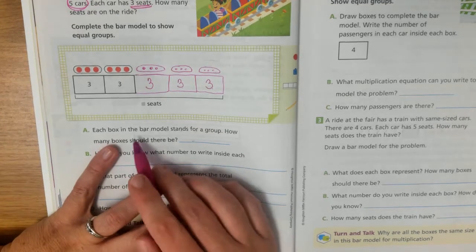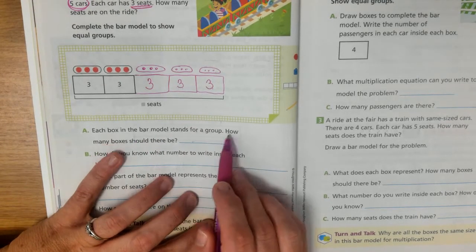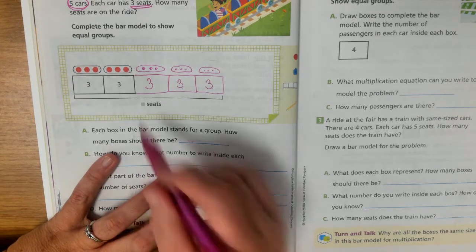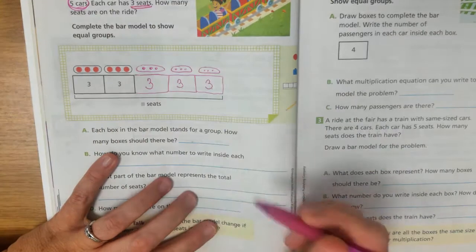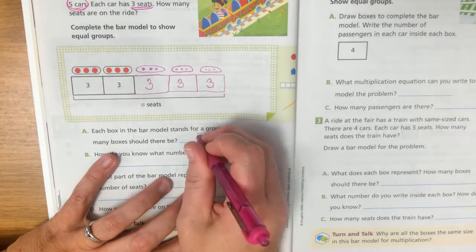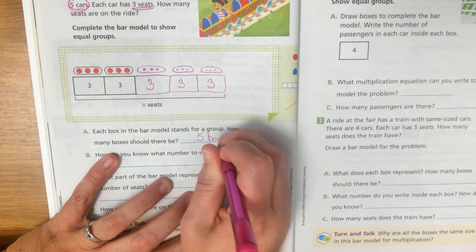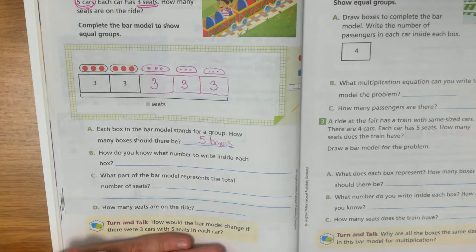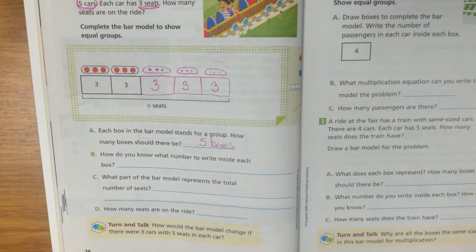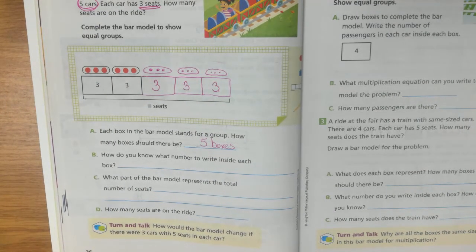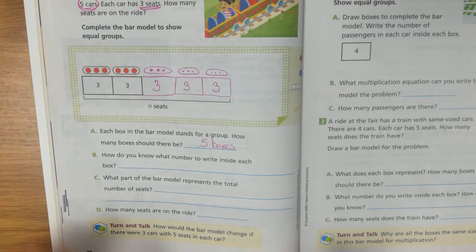So each box in the bar model stands for a group. How many boxes should there be? Well, we just figured that out. There should be 5. If there's 5 cars, that means we need 5 boxes, or 5 pieces of my bar model. How do you know what number to write inside each box?